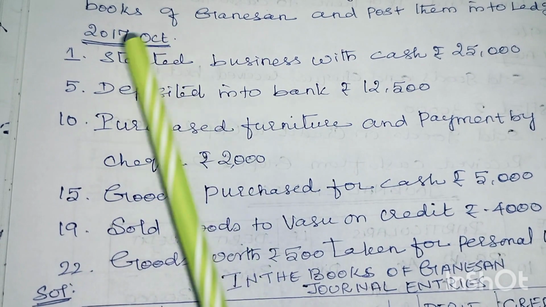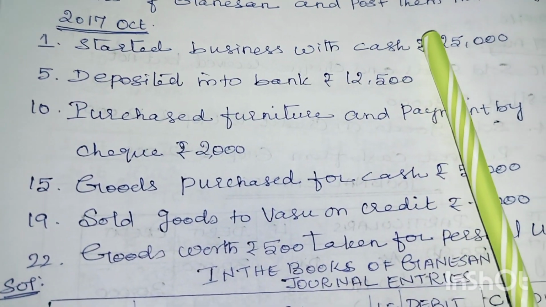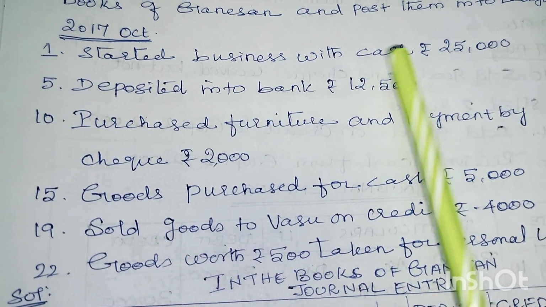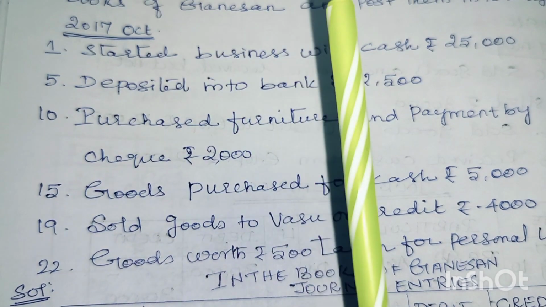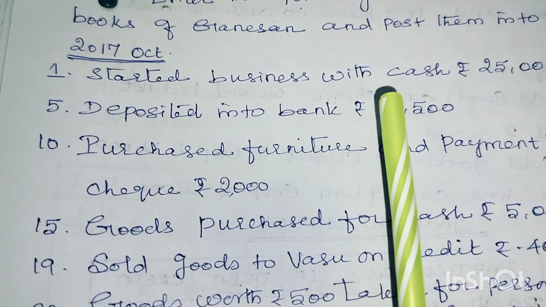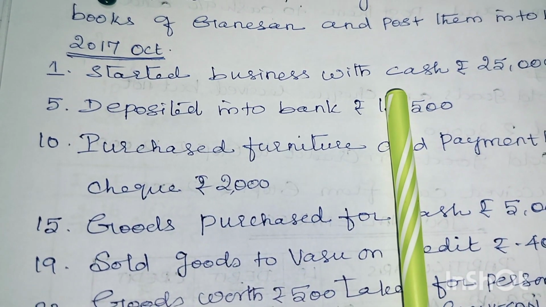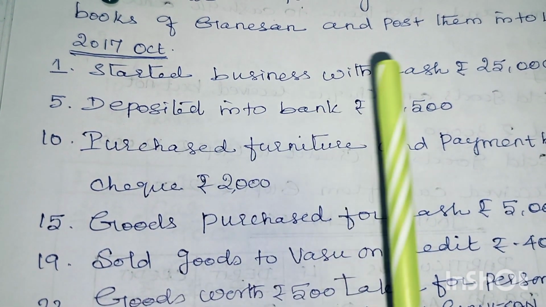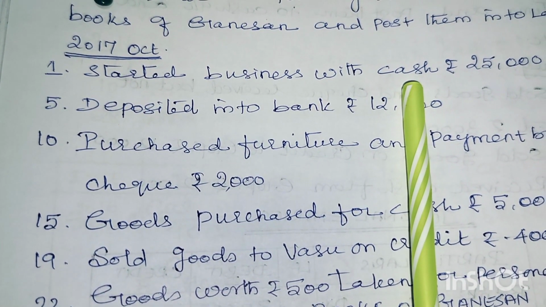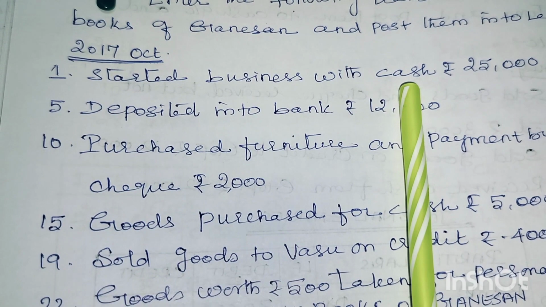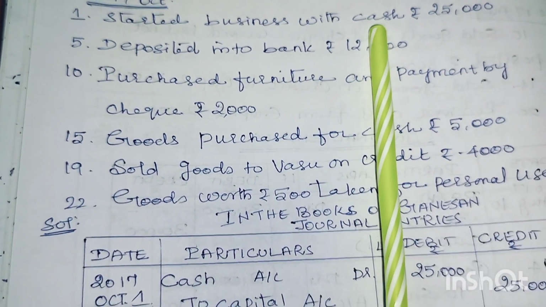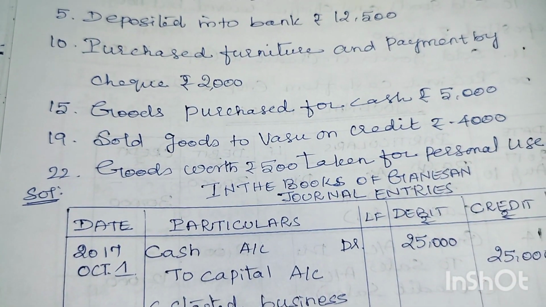2017 October 1, started business with the cash, rupees 25,000. What accounts are affected? Two accounts are affected, that is cash account and capital account. Started business with the cash means cash comes into your business, so cash account increases. Whenever cash account increases, you debit the cash account.